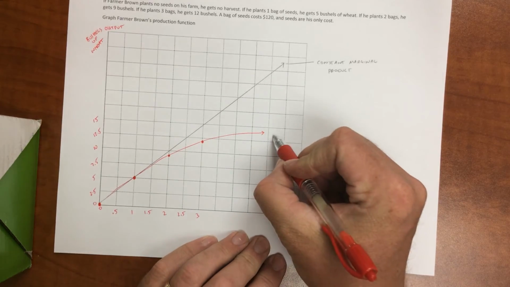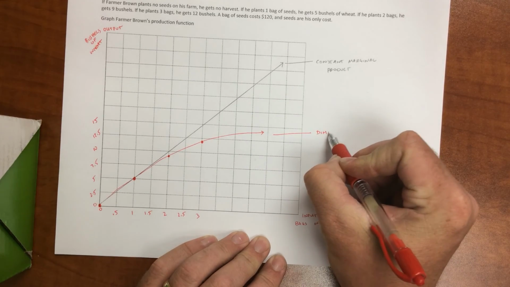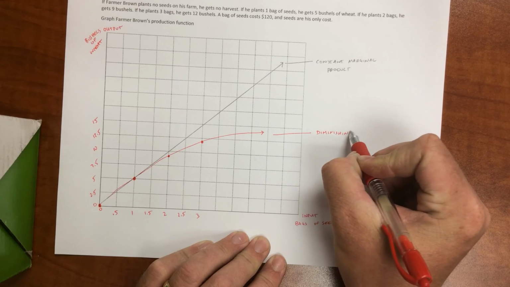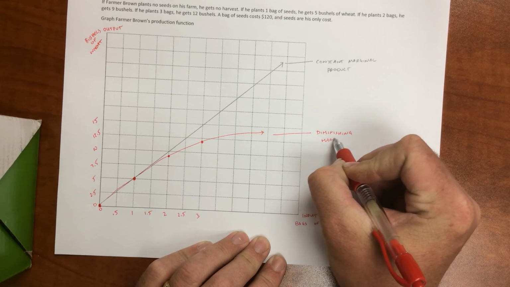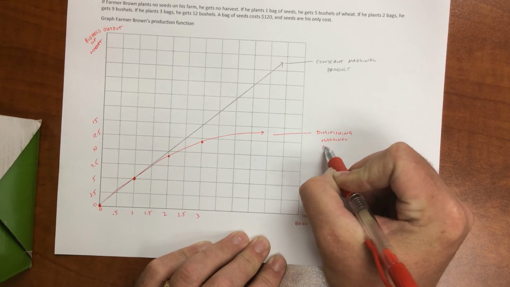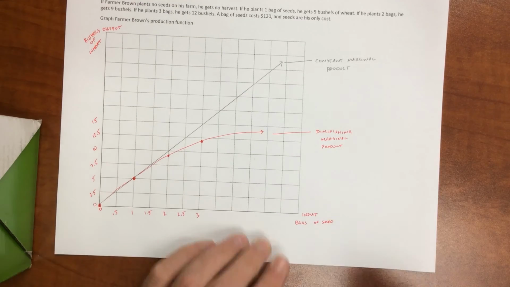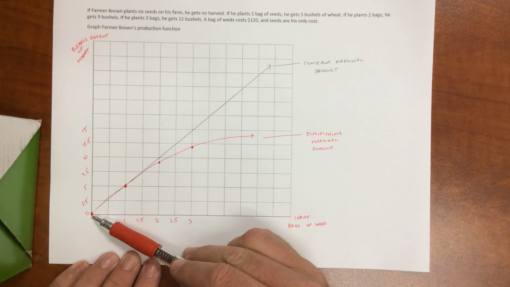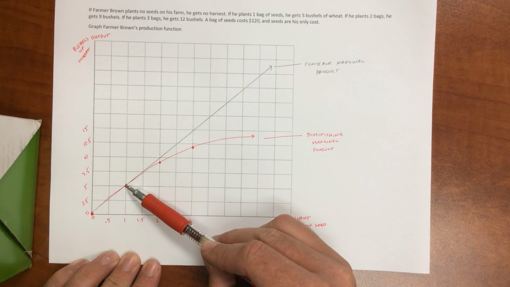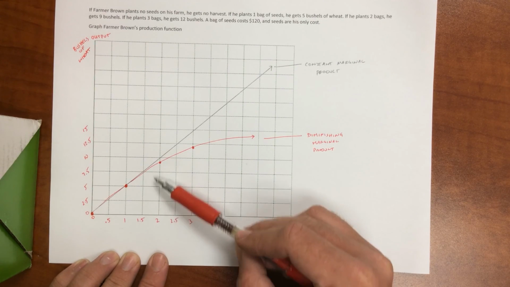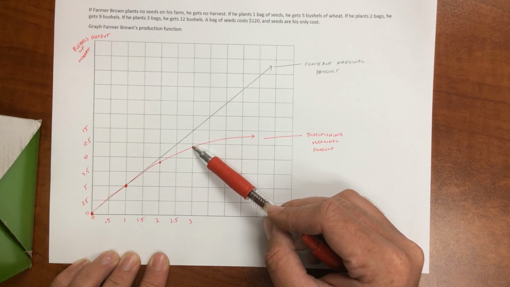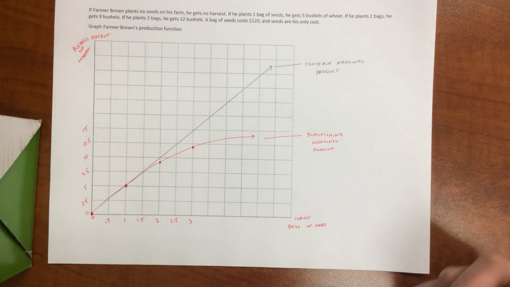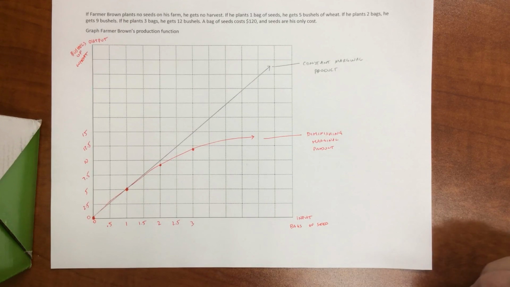All right, so we call this diminishing marginal product. And what that says is that the marginal product of an input declines as the quantity of the input increases. So for our first input, 1 bag, we get 5. The next one, we get 4. The next one, we get 3. And that shows us a diminishing marginal product. And that's how we graph out this production function.